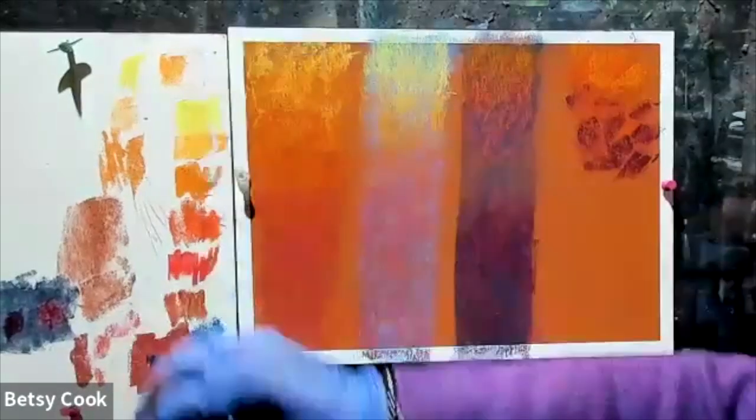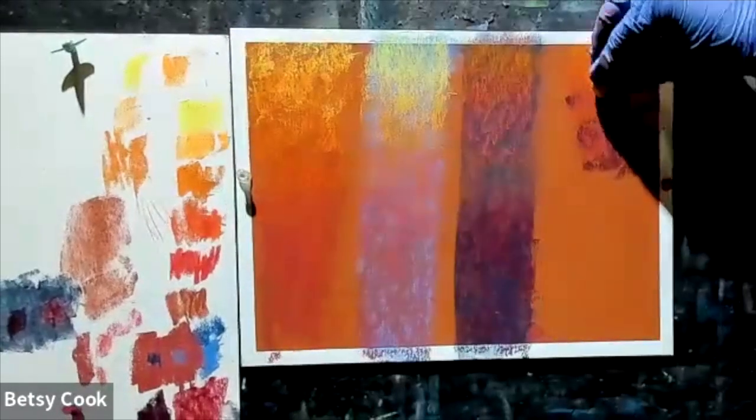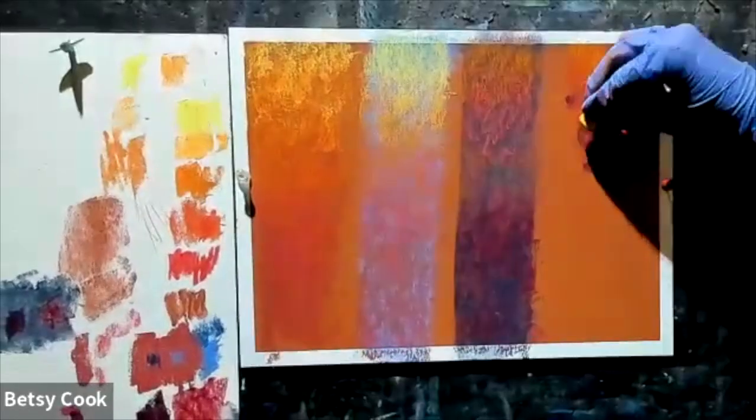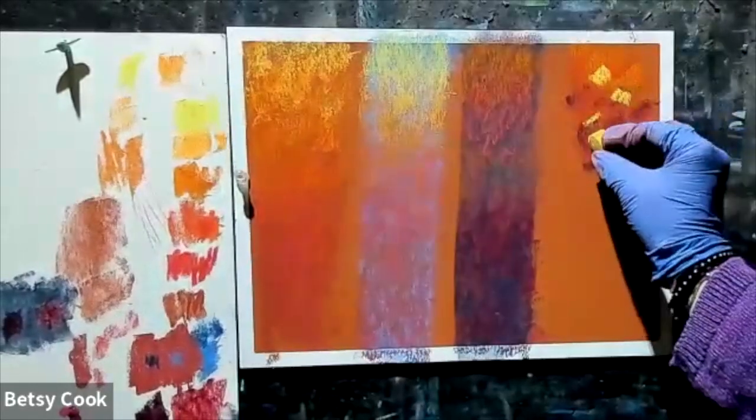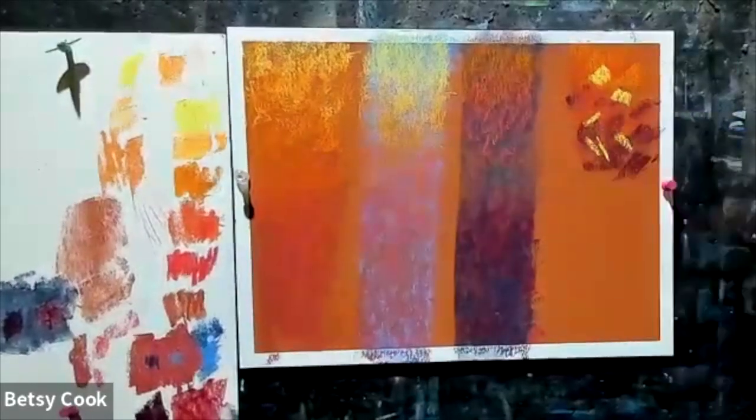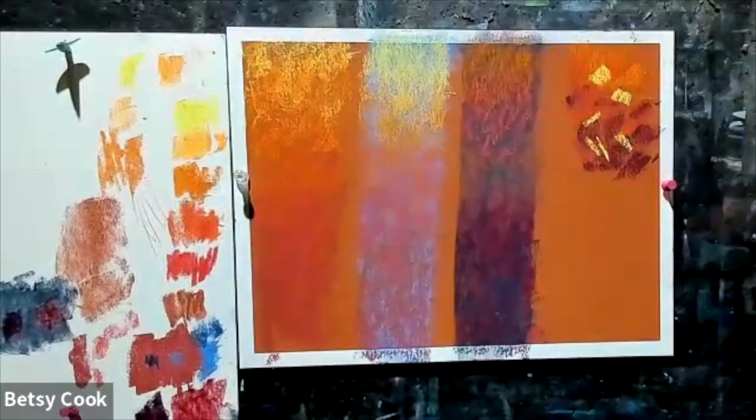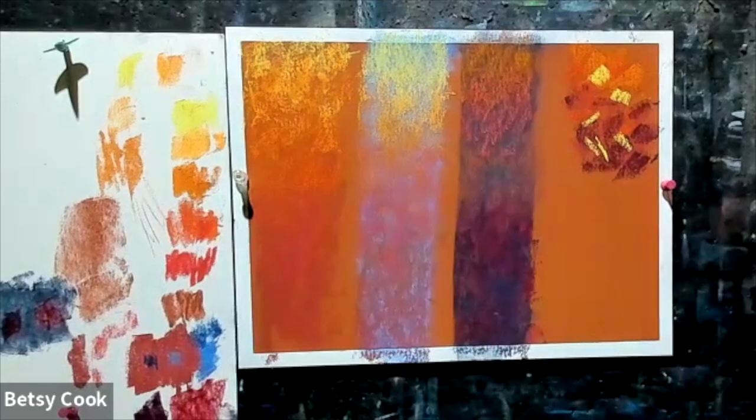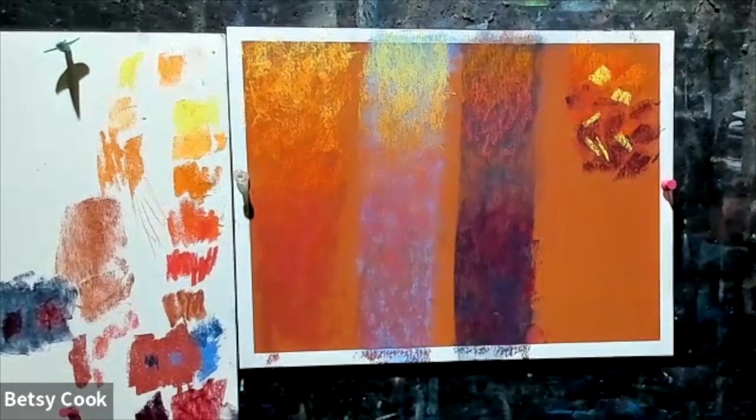I'm gonna throw in this yellow right here. Okay, so you get this lovely color interaction that's happening, all just based on that value bar we had of a color. So any questions on that?